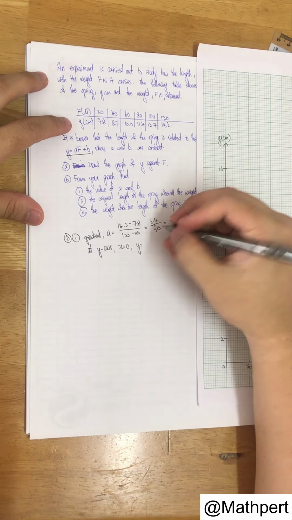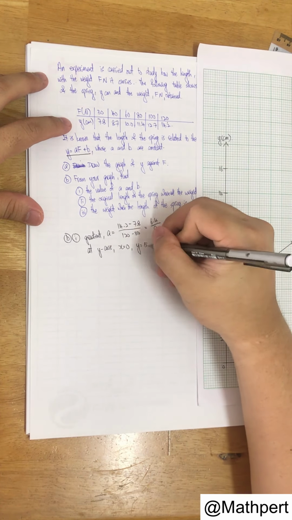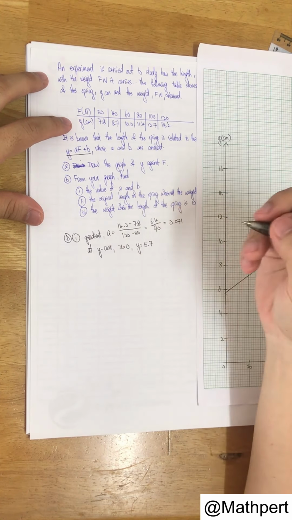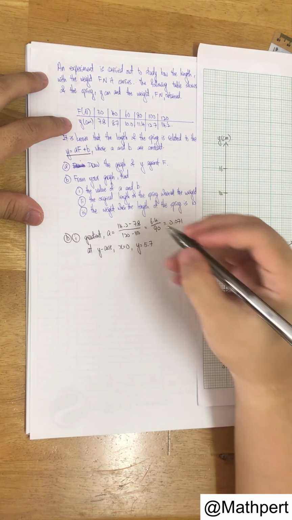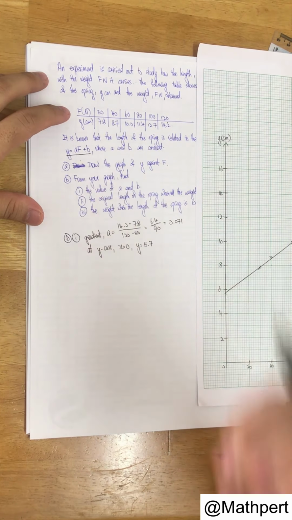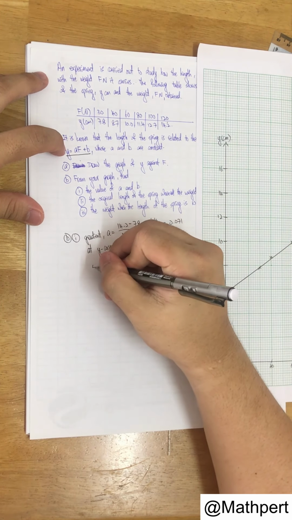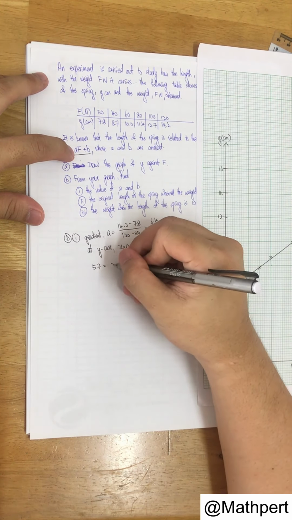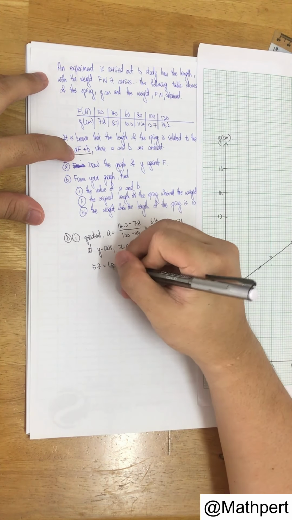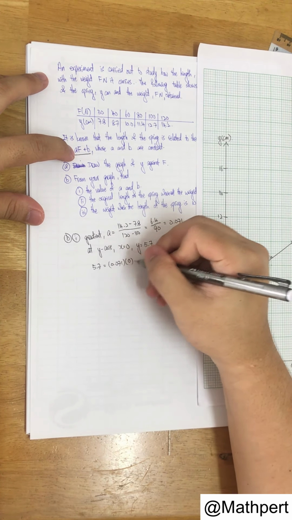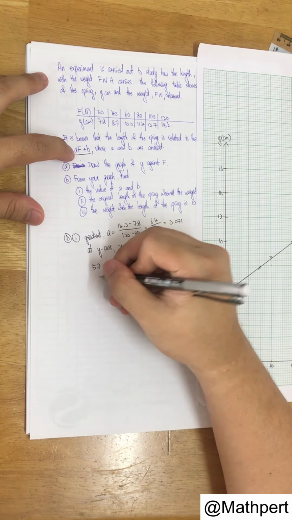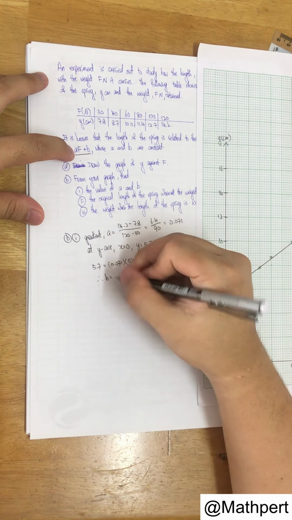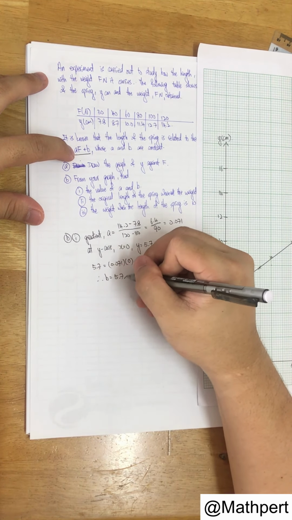So y equals 5.7. Then substitute x and y into this equation. So y equals 5.7 equals A, which is 0.071, times x, which is 0, plus B. Therefore, B is equal to 5.7.